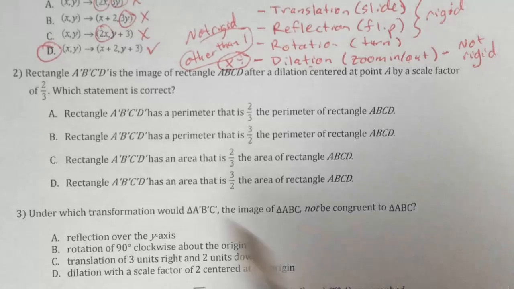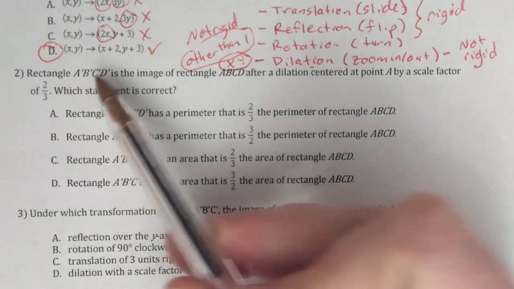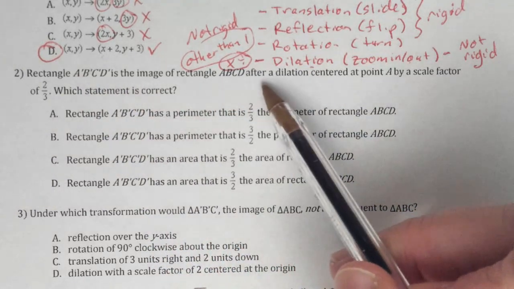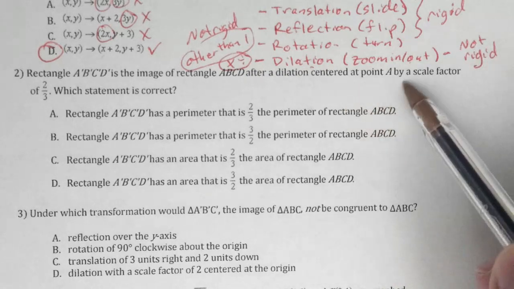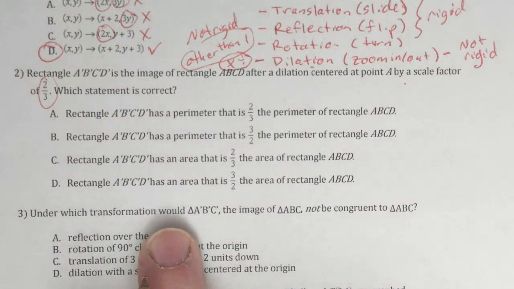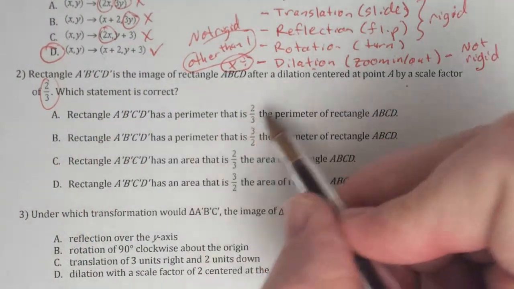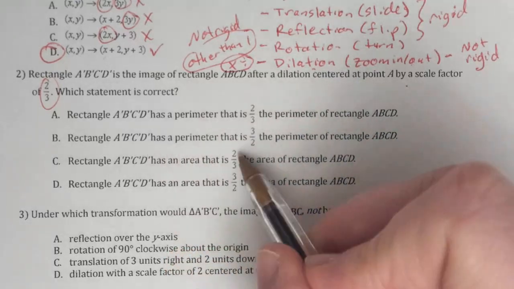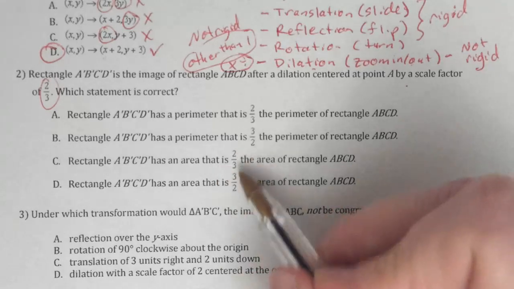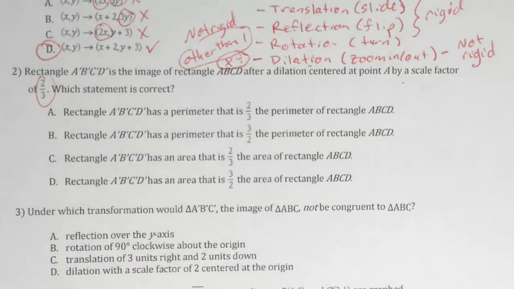Number 2. And notice that we didn't even have to graph that. This one: rectangle A'B'C'D' is the image of rectangle ABCD after the dilation around the center and has a scale factor of 2/3. So which of these is correct? They're saying the perimeter would be 2/3. This one says the perimeter would be 3/2. The area would be 2/3, and the area would be 3/2. So which one is correct?